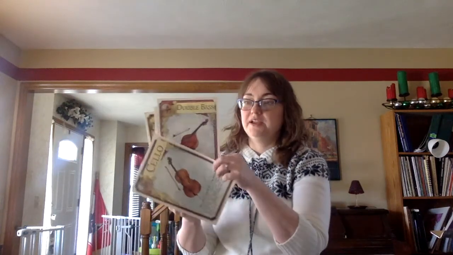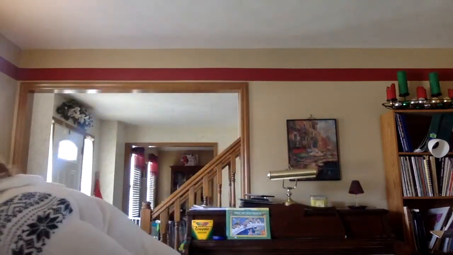And then a lot of my fourth and fifth graders already know about these. These are the stringed instruments: cello, double bass, harp, viola, and violin. And then last but not least is the brass family: tuba, here's the French horn, here is the trombone.